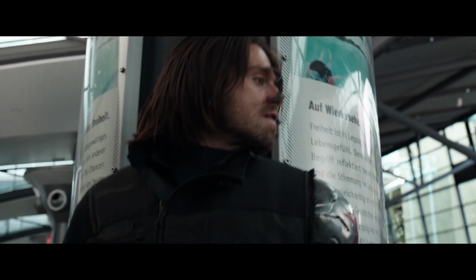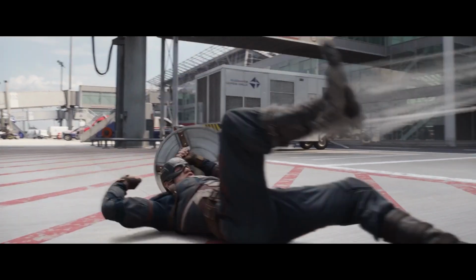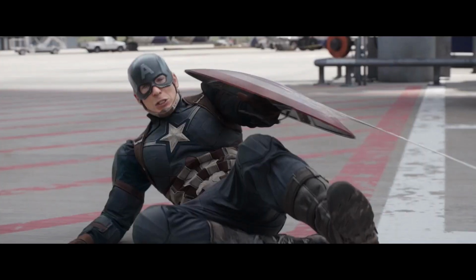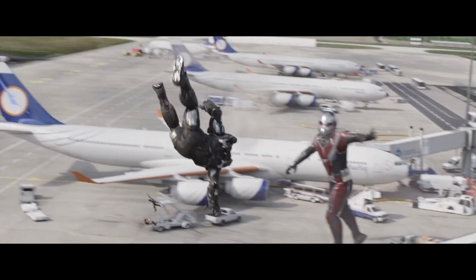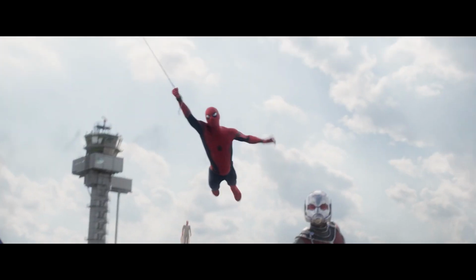I dare say it's one of the best action sequences in the MCU. It's incredibly exciting, well choreographed, and splices in humour very effectively. Each character gets their time to shine, and I think the film does a great job of using their powers and abilities in very creative ways.